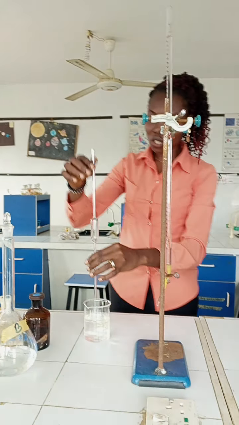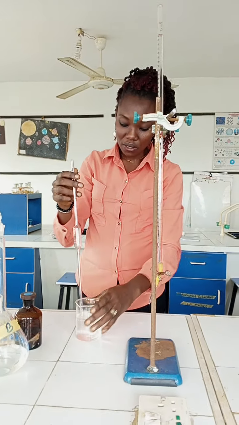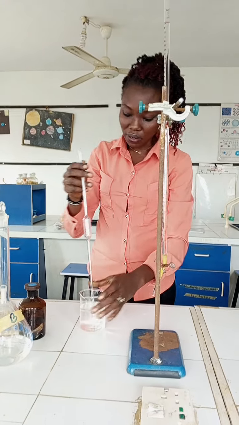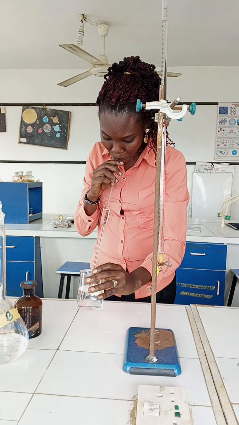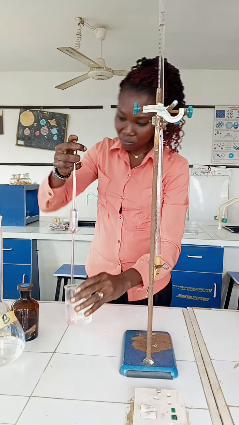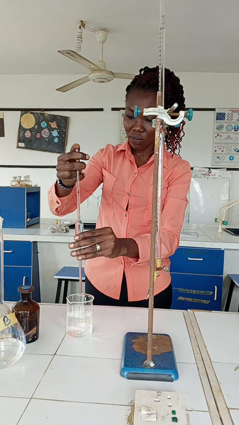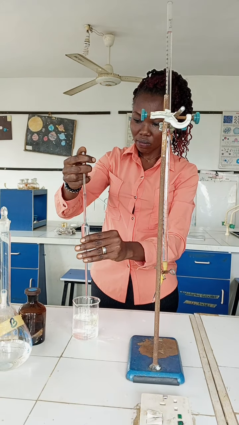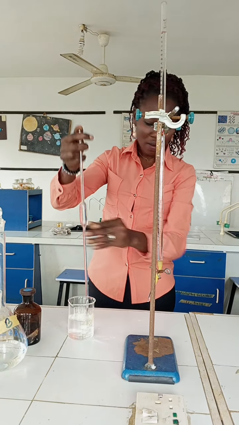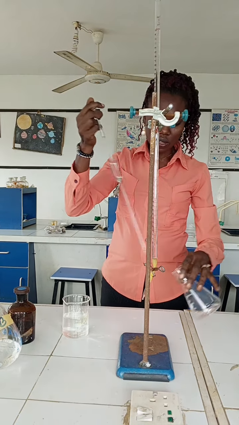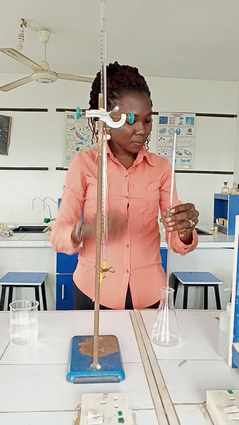So I'm going to measure this 25 cm cube with the pipette, up to this mark. Alright, so this is my 25 cm cube of the base.